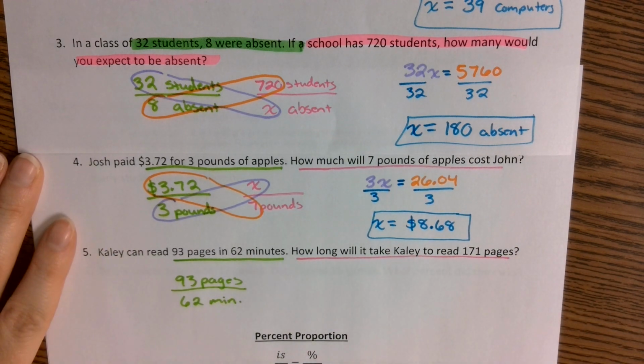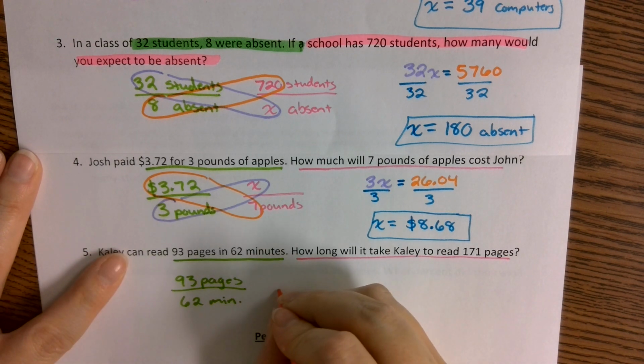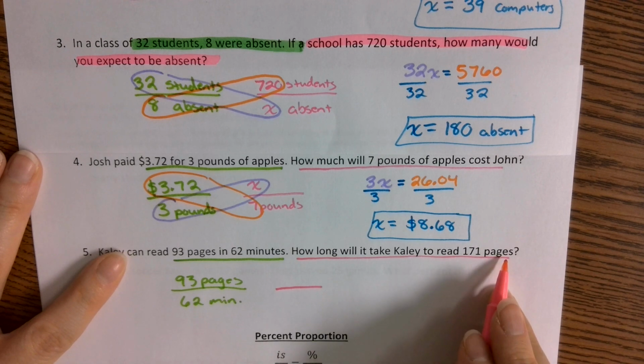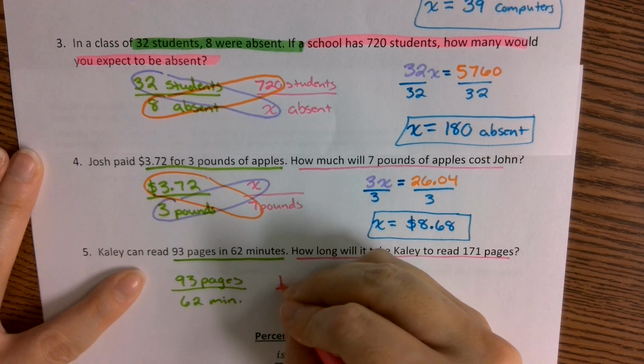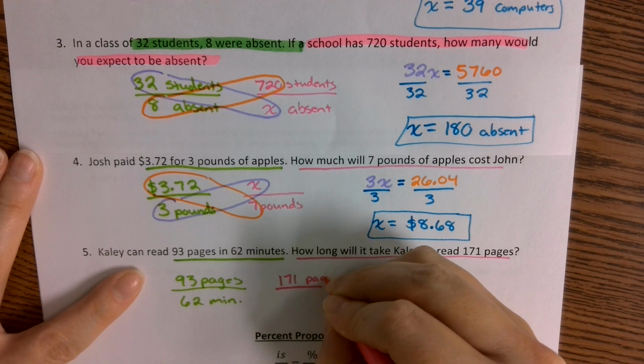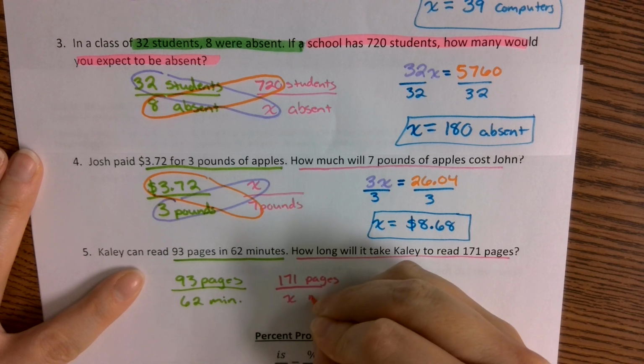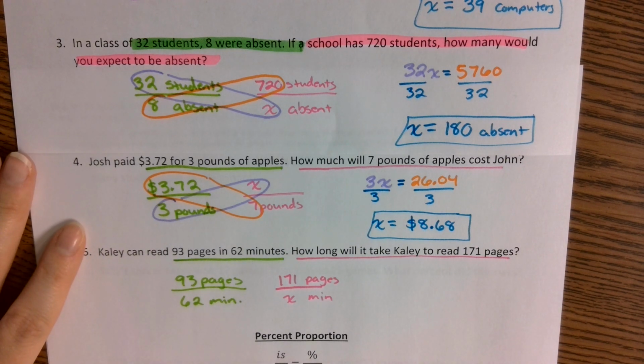171 pages, where's that going to go then, Marshall? On the top or on the bottom? If it's 171 pages. Top, right? Because we want pages to map up with pages. So 171 pages, and then X minutes. That's what's missing. That's going to go on the bottom. Okay? It's a good question to ask.